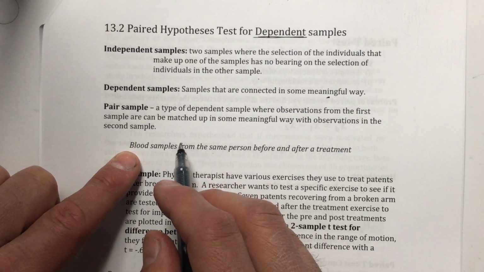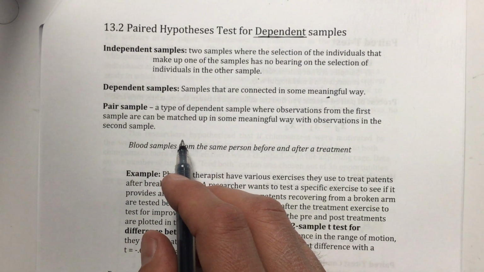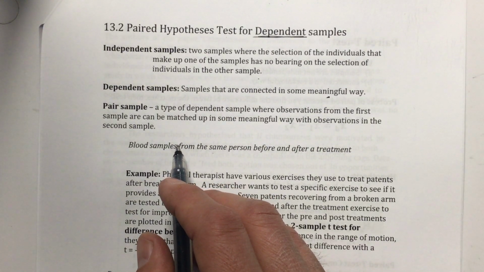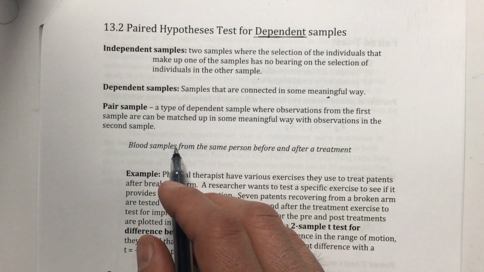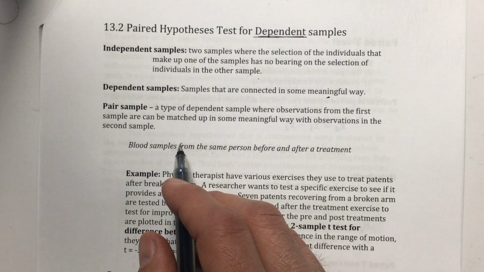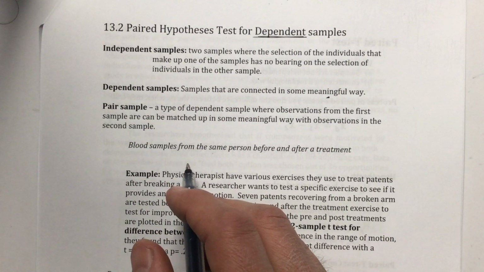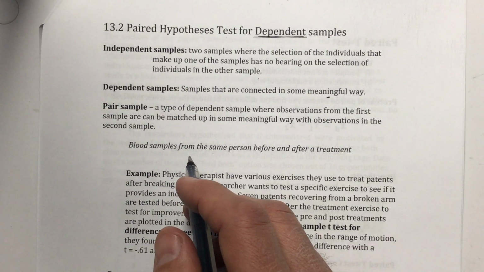Like if I had a drug that lowered your blood pressure, I could take your blood pressure, then give you the drug, and then take your blood pressure again and see if there's a difference after the drug has been administered. And so that would be dependent samples because sample one is you and sample two is you, right? They're both you, so that would be a direct dependency. You can see clearly that the experimental units are the same in both samples.